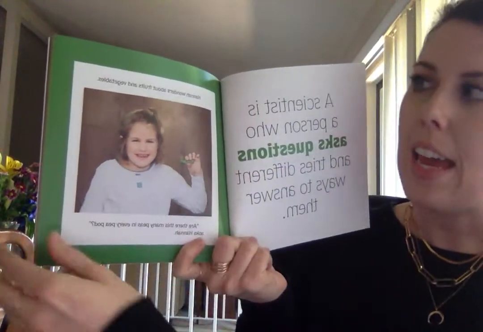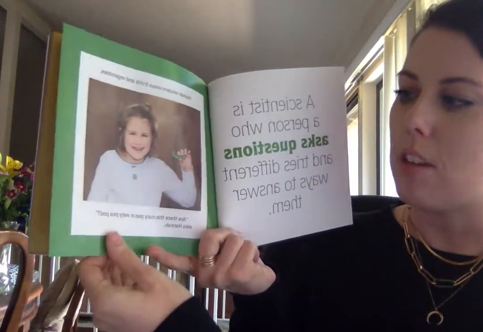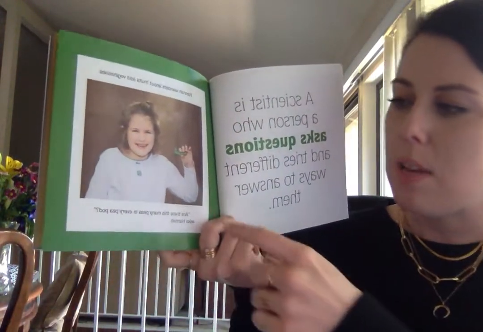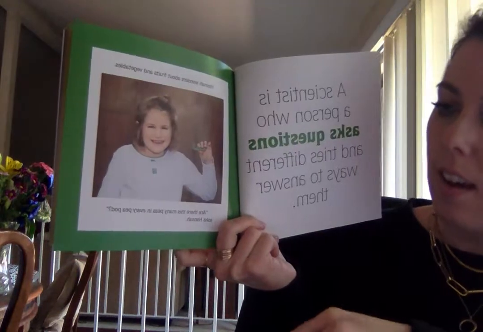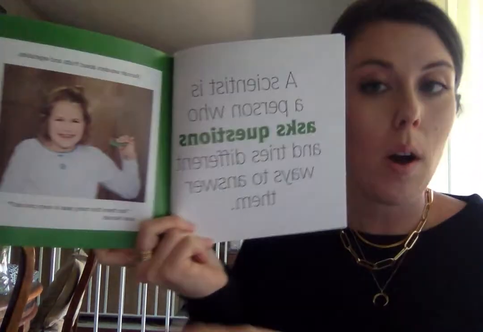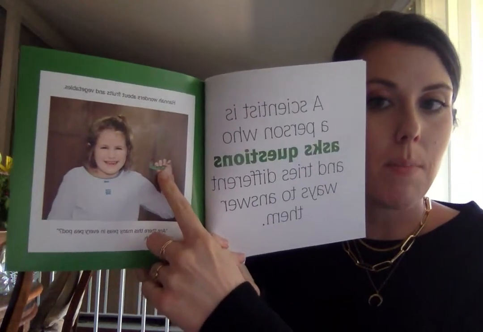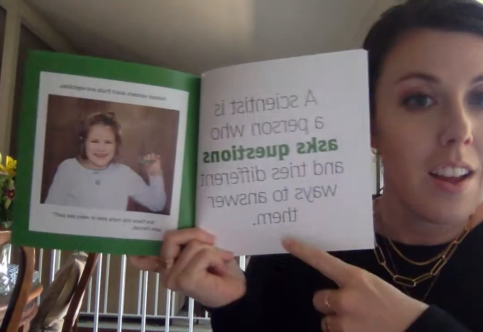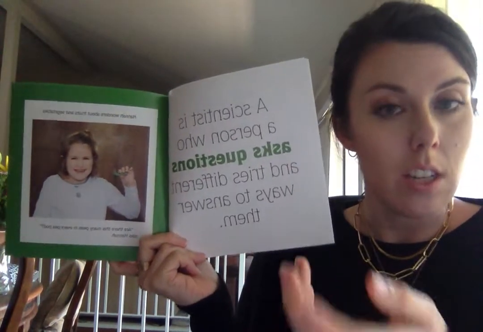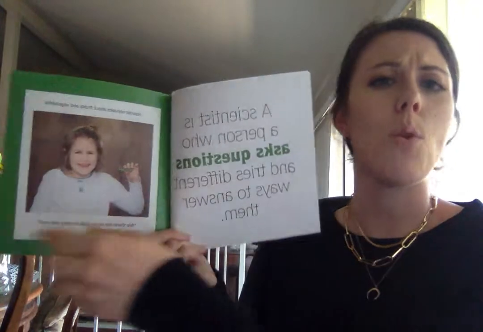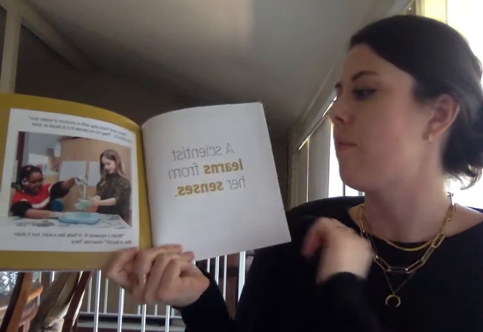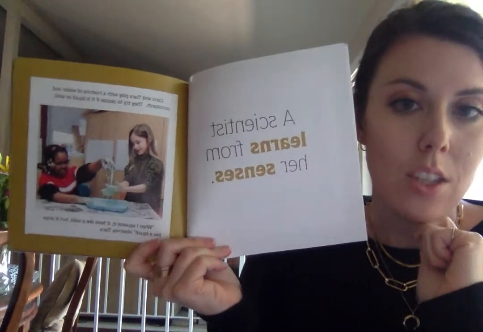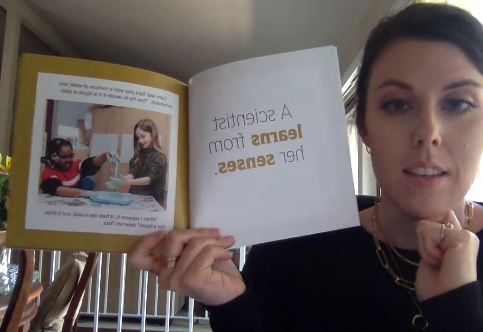This is Hannah. Hannah wonders about fruits and vegetables. Are there this many peas in every pod? Asks Hannah. Hannah wants to know about how many peas are in the pea pod, so she asked a question. Scientists ask questions. Let's find out more about what scientists do. Let's keep reading. A scientist learns from her senses.